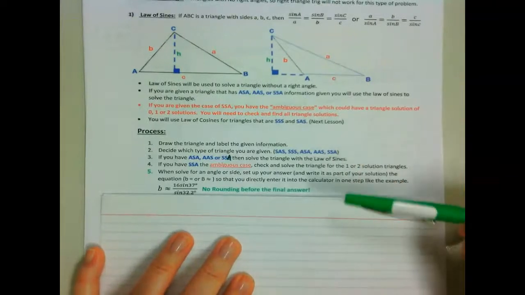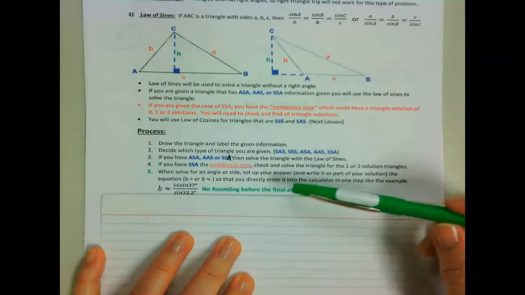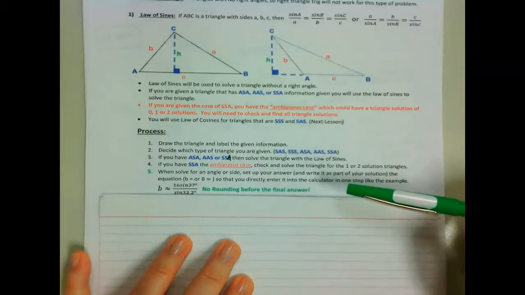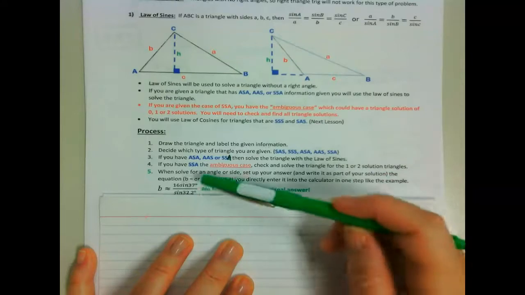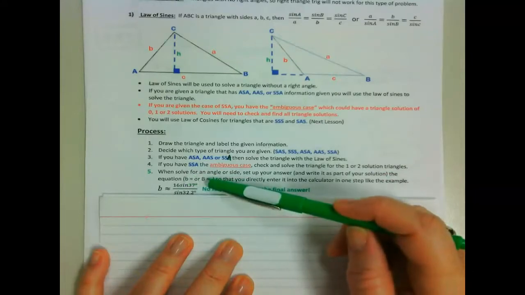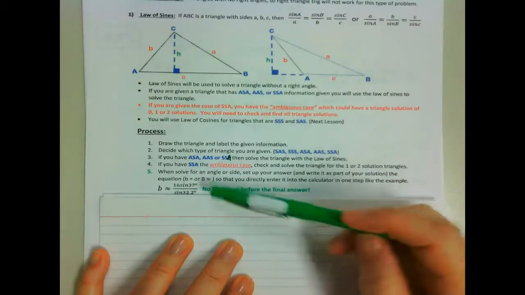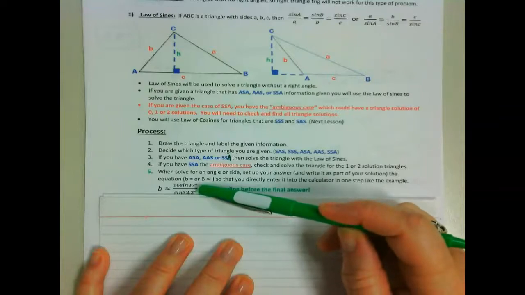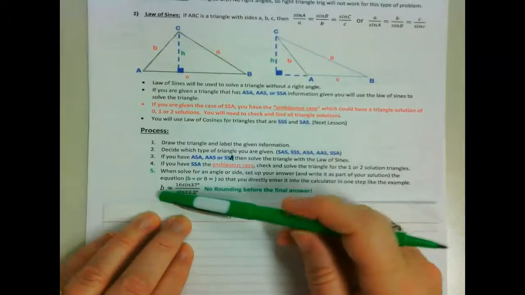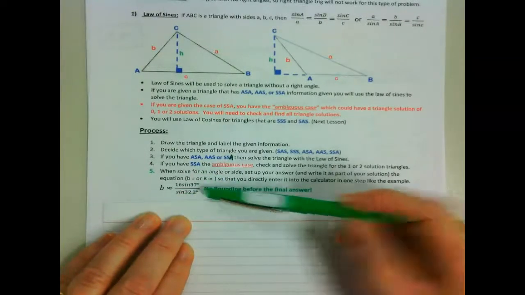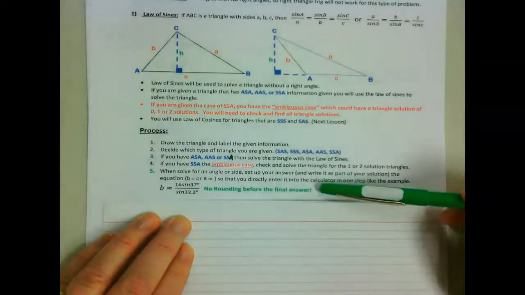When you solve for angle or side, set up your answer so that it can go directly in the calculator. Be really careful to watch out for equal signs and approximately signs. And then I would expect this statement on your paper, where I have isolated B, if that's what I'm solving for, and this is what I'm putting in my calculator. No rounding until the final answer.